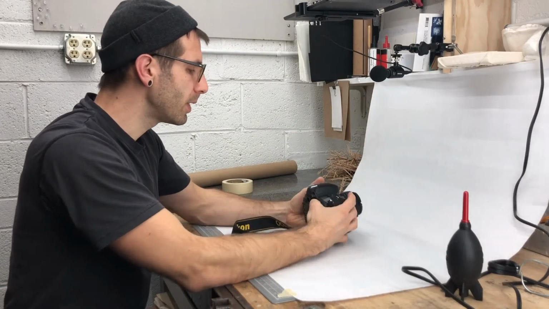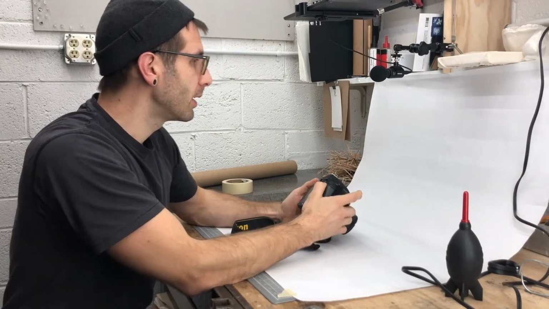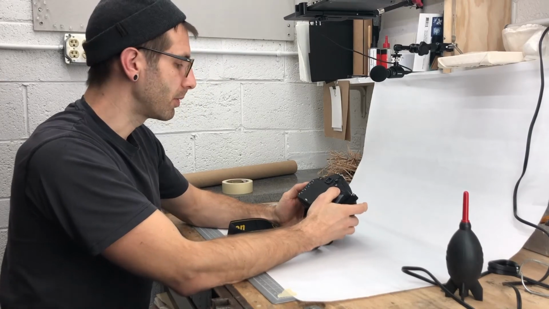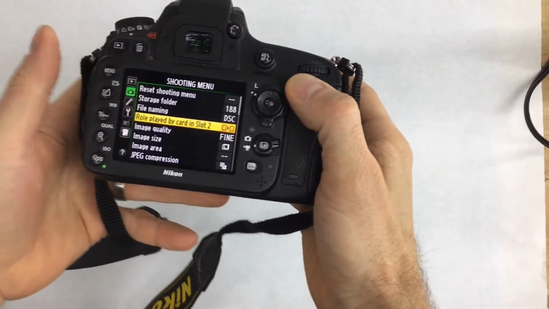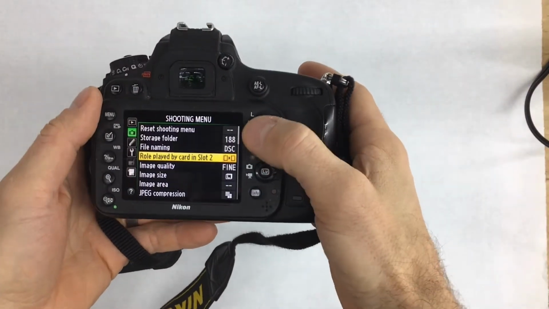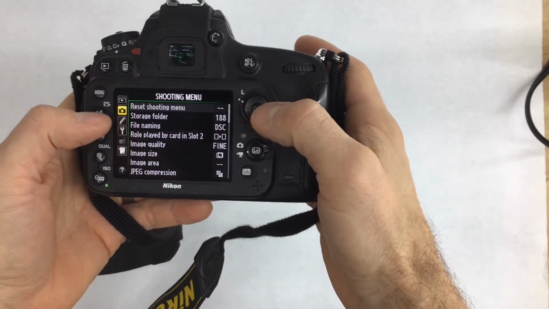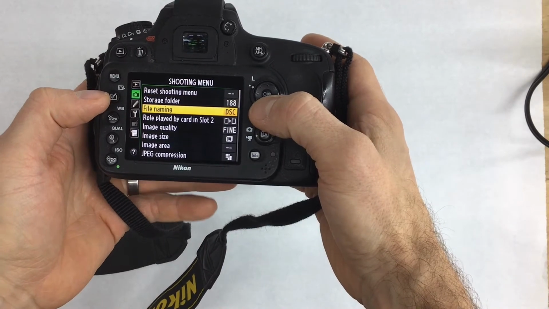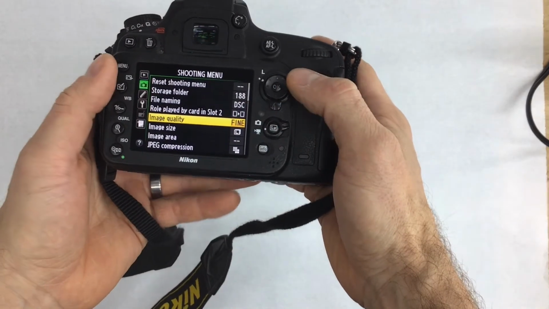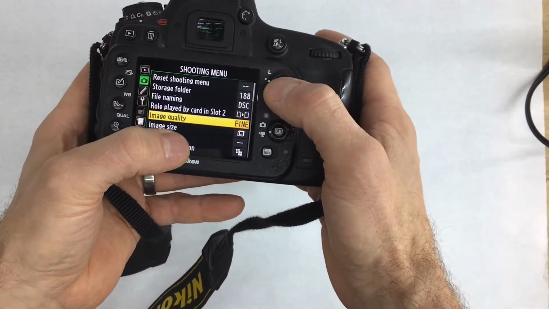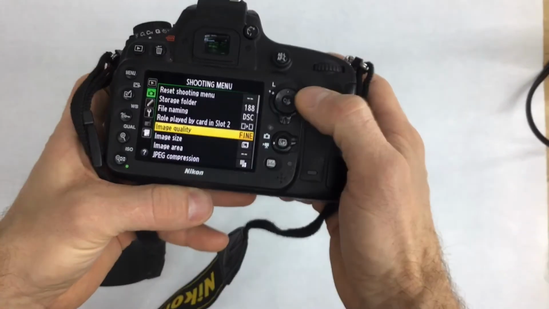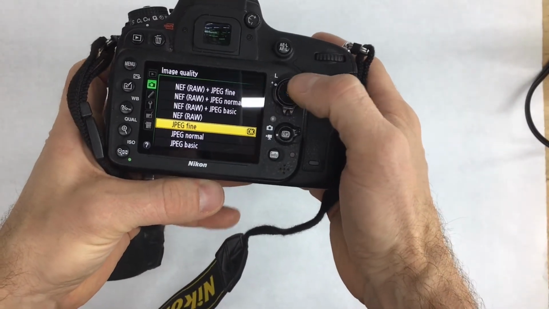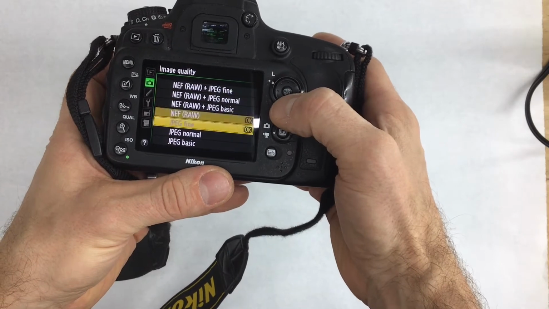Now we're going to make just a couple of basic setup adjustments to the camera here before we get shooting. In the menu itself, you're going to be looking for something like your camera shooting menu. And when you scroll through here, there are just a couple of adjustments that I want you to find. First of all, image quality. Now yours may not look quite like the Nikon arrangement here, but underneath image quality, you'll have a whole bunch of these options to choose from.